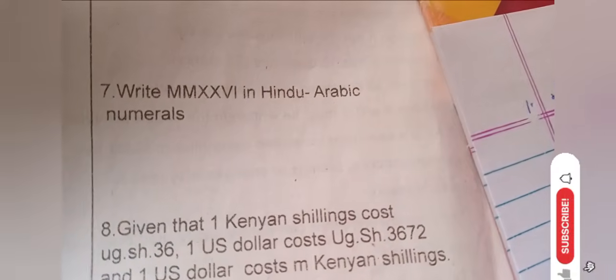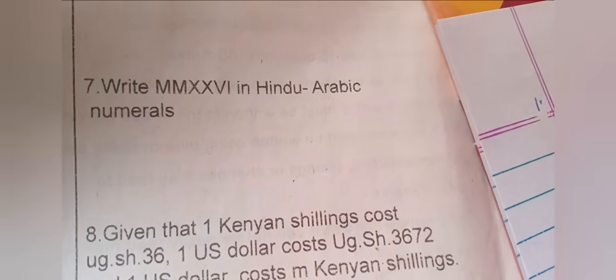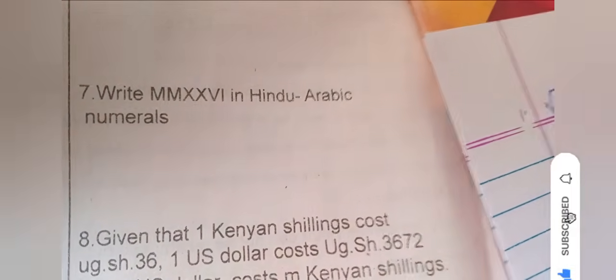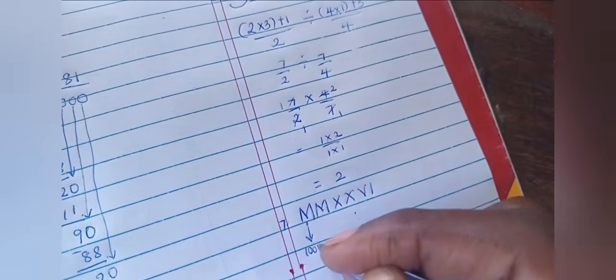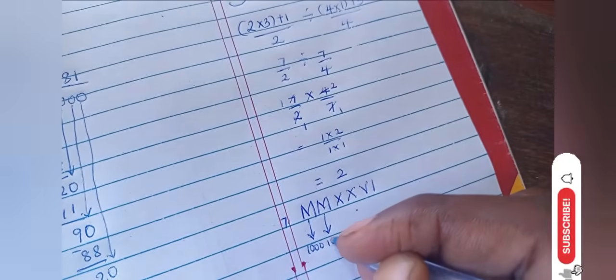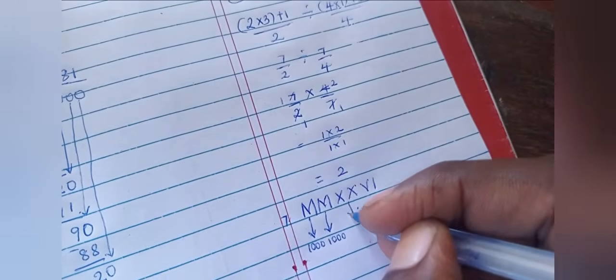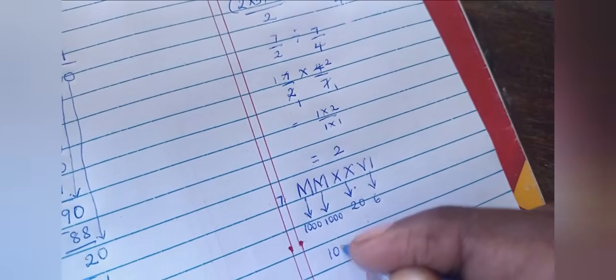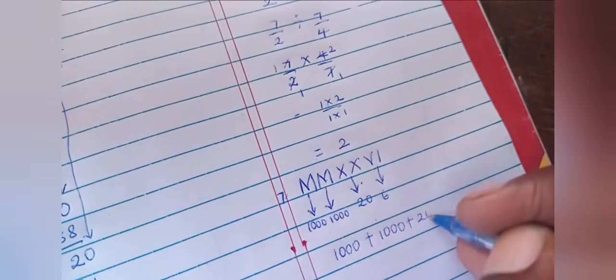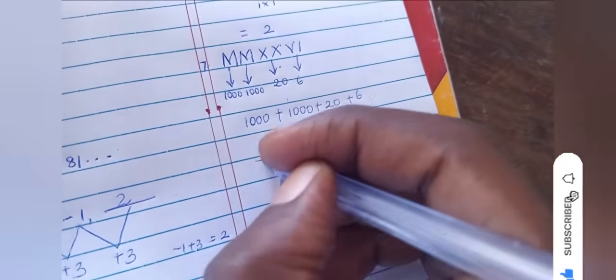Number 7 says, write M, X, VI in Hindu Arabic numerals. M stands for 1000 in Hindu Arabic. Even another M is 1000. XX stands for 20. VI stands for 6. So this is 1000 plus 1000 plus 20 plus 6.